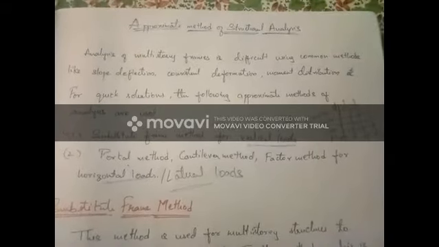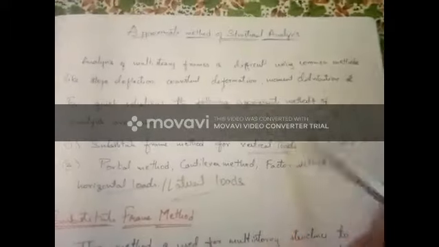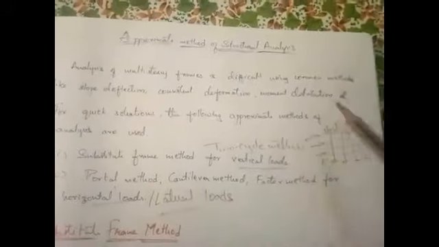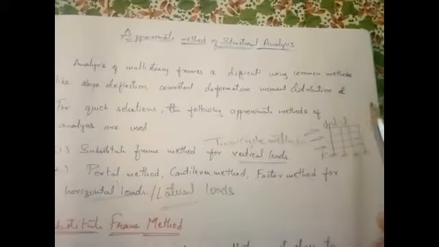Approximate method of structure analysis. This analysis is done for multi-story frames. So commonly we use different methods of analysis, right? Like moment distribution method, slope deflection, constant deformation method, and Kani's method as well.